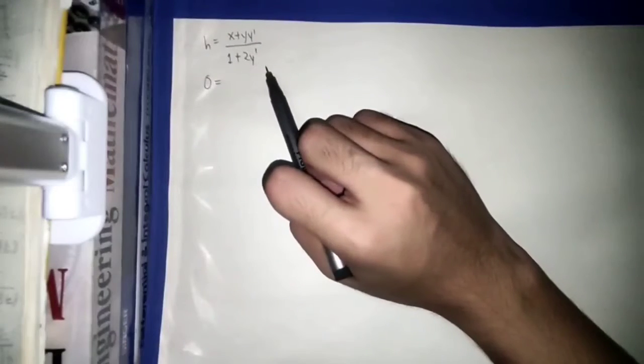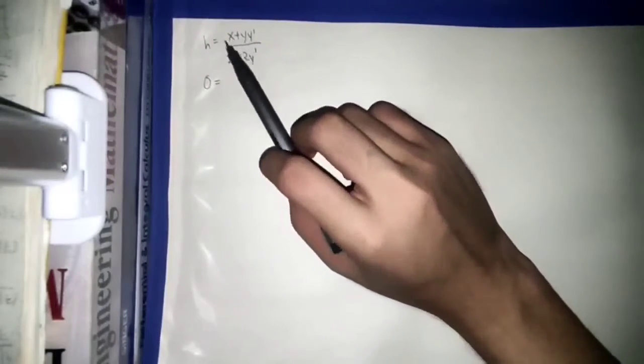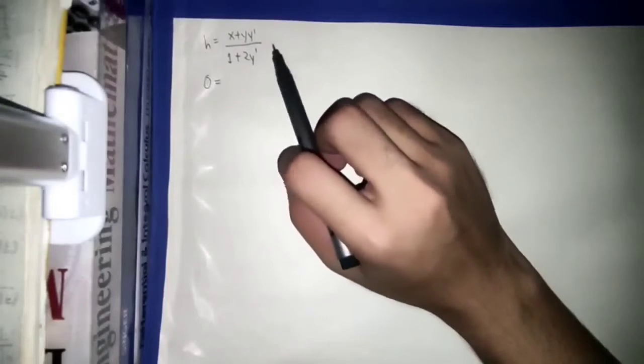Now let's get the derivative. The derivative of h is 0. And here we can use the quotient rule for differentiation. Let the numerator be u and the denominator be v.